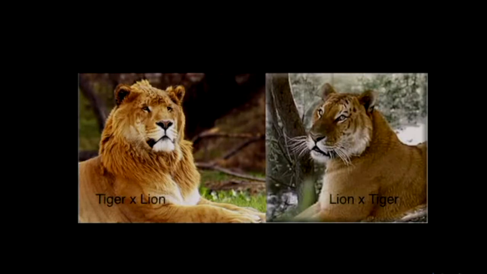The reciprocal cross is very different. It's much smaller than either parent. These animals are about 200 pounds, about one fifth the size of this. And it has more pronounced tiger facial features, actually reduced striping. But these animals, again, if you were to sequence them, you would find that they have exactly the same genome sequences. And you would not be able to predict that they had such pronounced phenotypic differences.